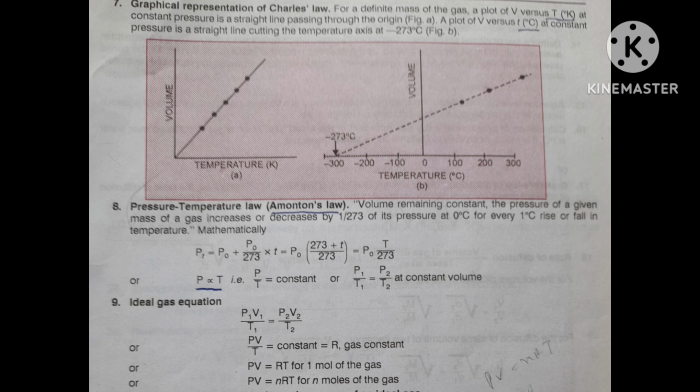Now in this pressure temperature law, in Amontons' law, volume remains constant. Correct? First, Boyle's law, when temperature was constant. Charles' law, when pressure was constant. Now this law, Amontons' law, here volume will be constant. That is important. Out of three, volume is constant.